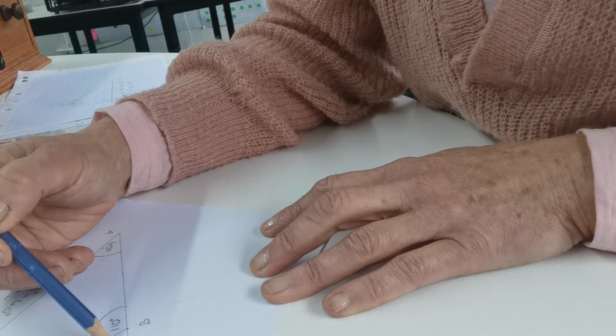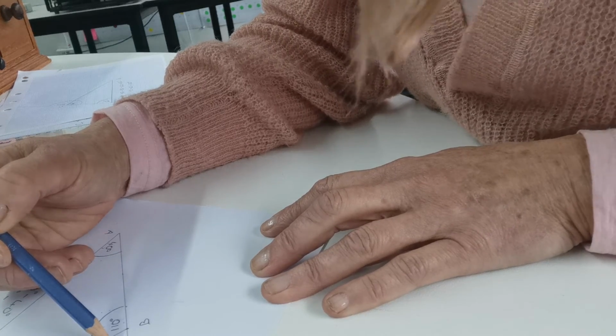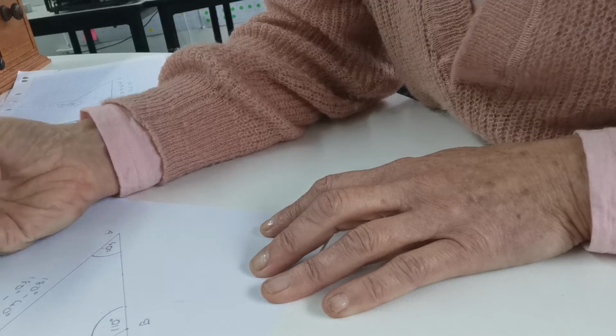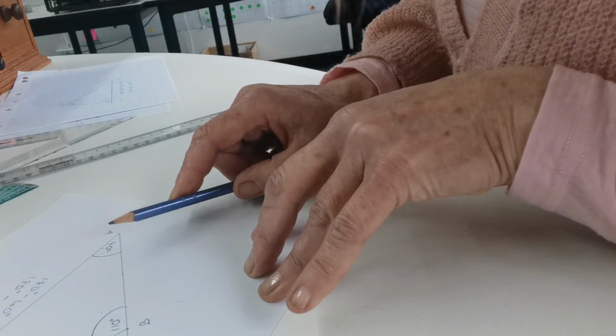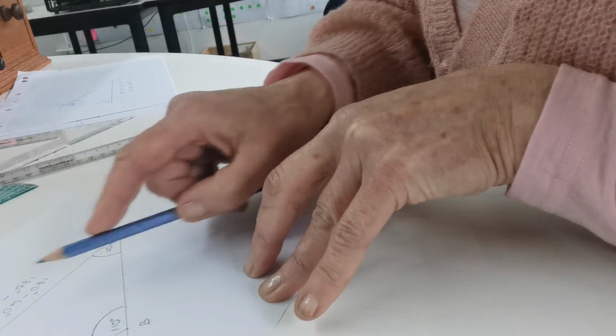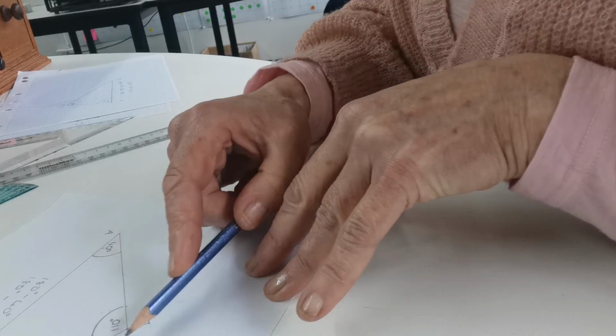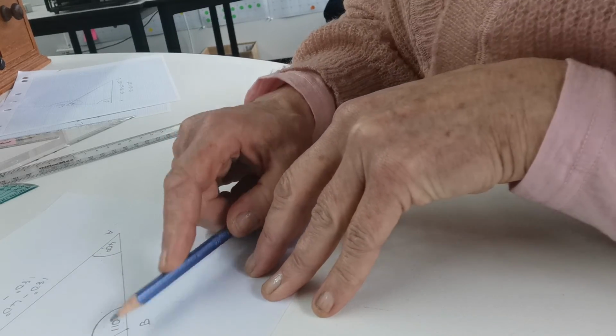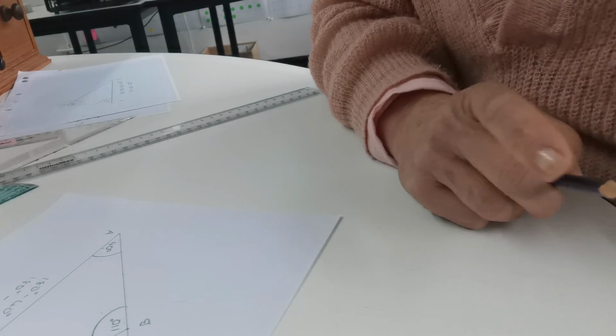So the exterior angle rule says, and it's quite a mouthful, it says that the sum of the two opposite interior angles equals the exterior angle of the triangle. And that's the exterior angle rule.